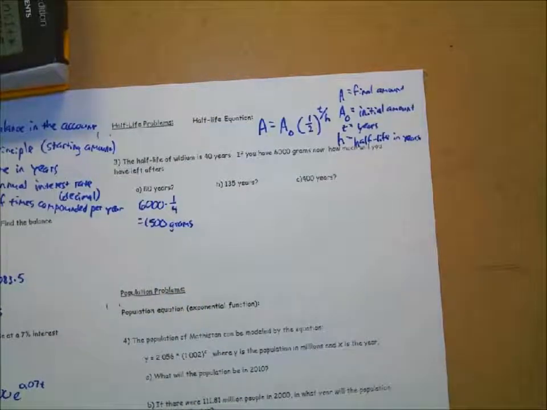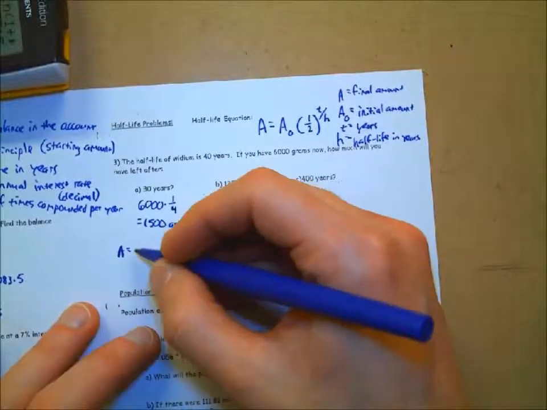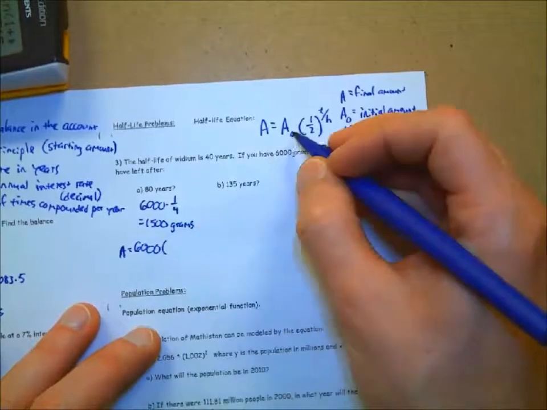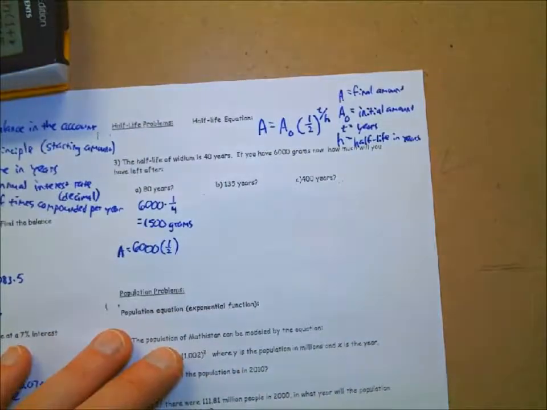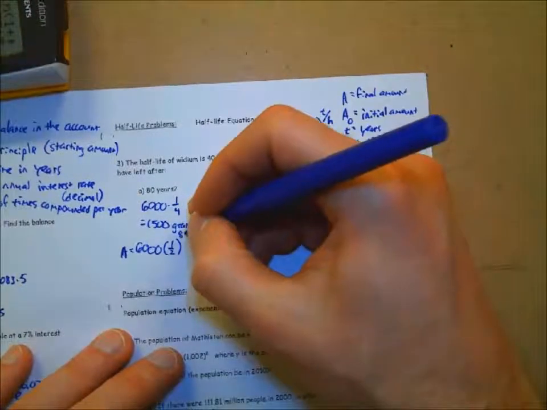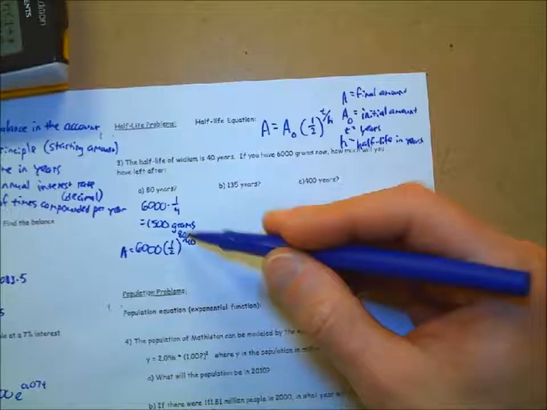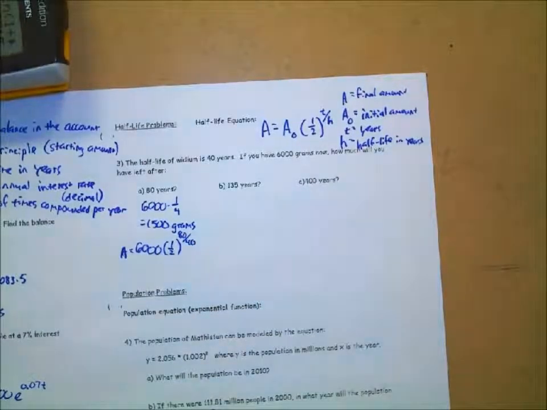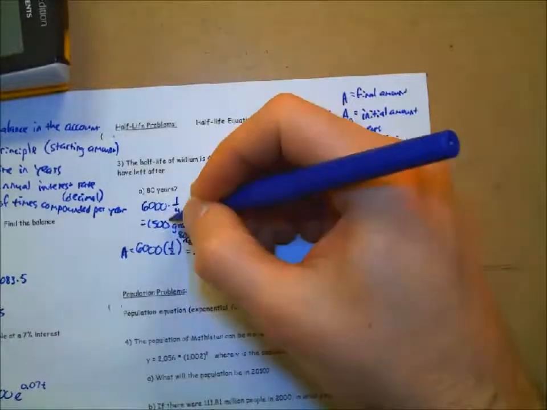So it's just 1,500. Now, of course, if you want to, you can start with the formula and say, okay, but Mr. Wade, what if we use the formula? So if you have A equals 6,000, okay, because that's your starting amount there, times 1/2 to the, and then time is 80 over half-life here was 40. But what does 80 over 40 simplify to be? 2 and 1/2 squared, that's 1/2 times 1/2, 1/4 times 6,000, you're still going to get the same thing. 1,500, right? So you can see there. We're doing the same thing.